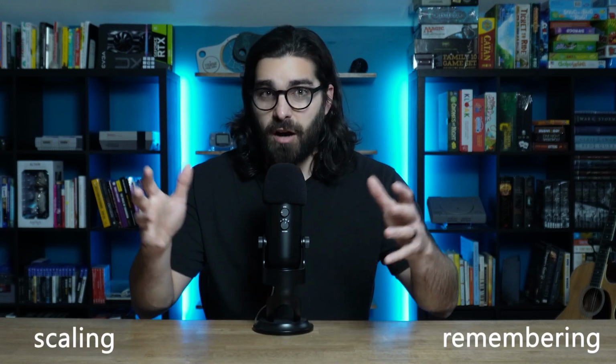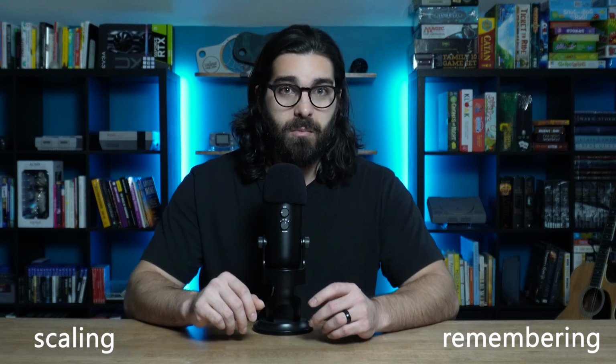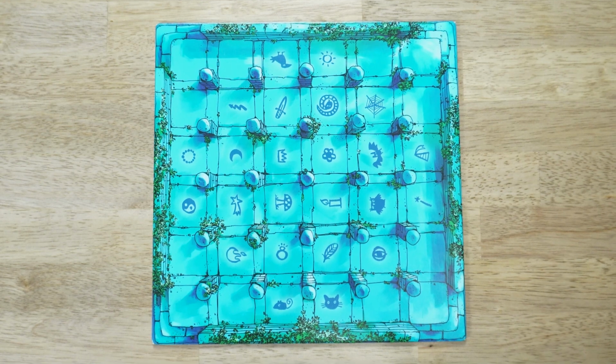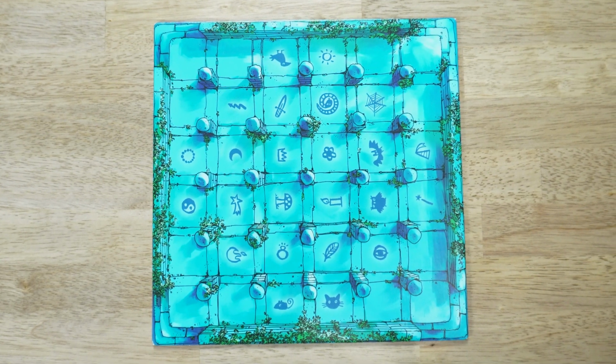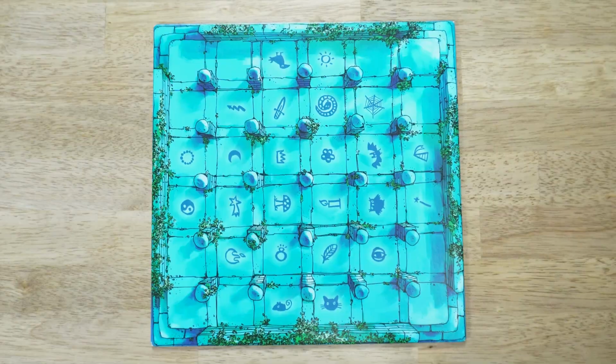To help the players with the challenge of remembering the location of the walls and scaling this cognitive challenge presented by the game, the designers did two things. First, they have the treasure symbols printed on the board. This means that those icons do not move, which means that they can be used as reference points by players to aid in the remembering of the wall locations.